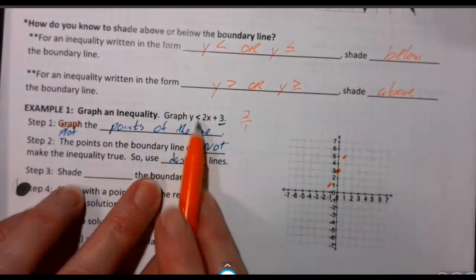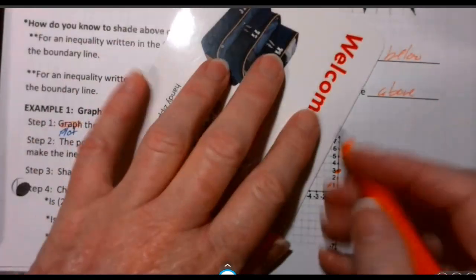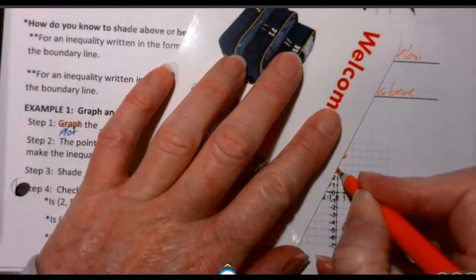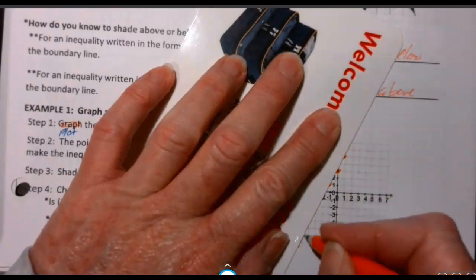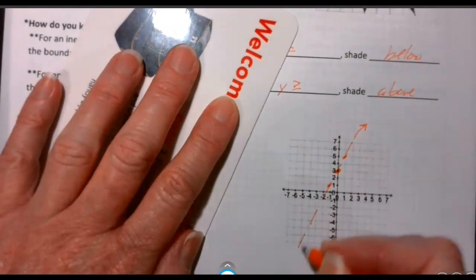Now we realize that it's a dashed line because it's less than. So we're going to use our handy-dandy straight edge. Why is it I never can find it? There it is. So we're going to draw on our dashed line, and we're just going to dash it. That's all we're going to do. See how that's a dashed line.